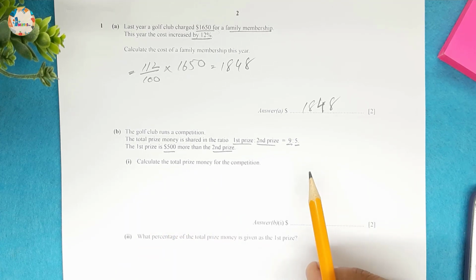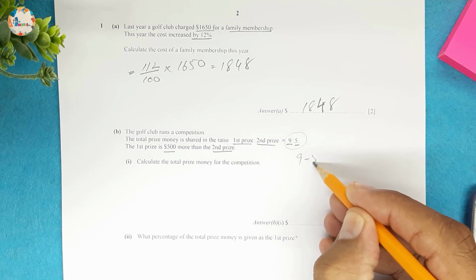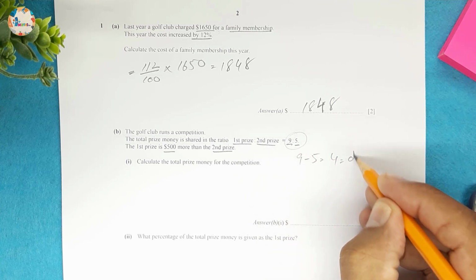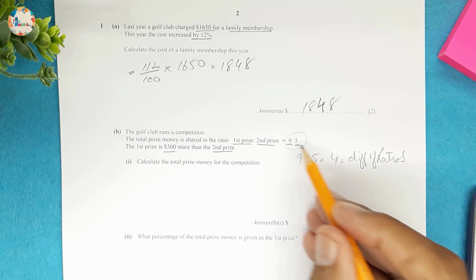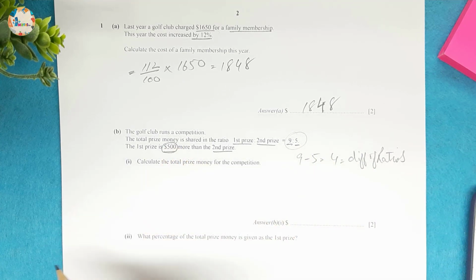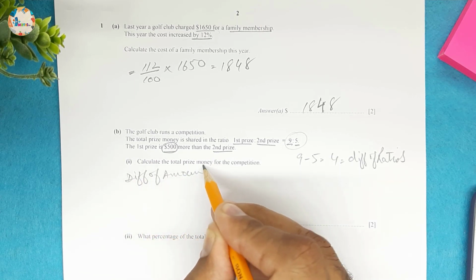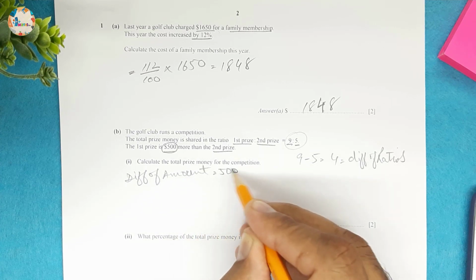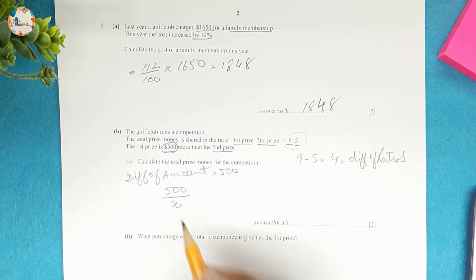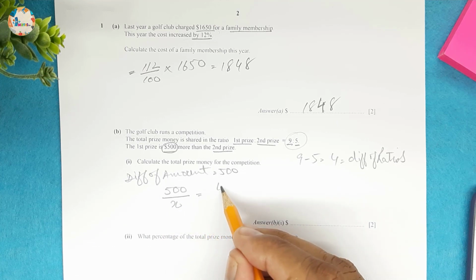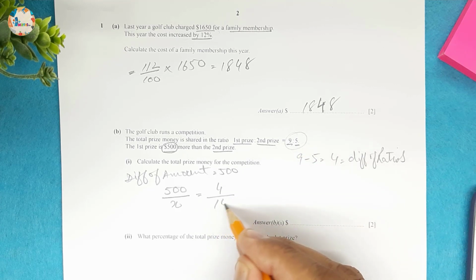So we can apply the difference of ratios rule over here. The difference of ratios will be 9 minus 5, which is equal to 4. And the difference of amount is 500. So the difference of amount, which is 500, divided by the total amount, which is suppose x, will be equal to the difference of ratios, which is 4, divided by the sum of ratios, which is 9 plus 5, that is 14.